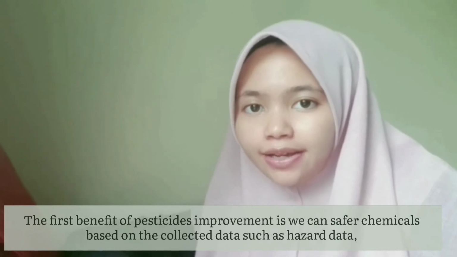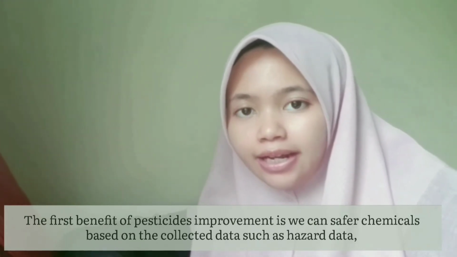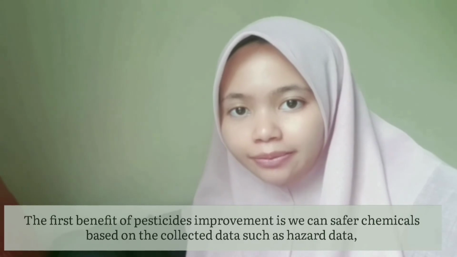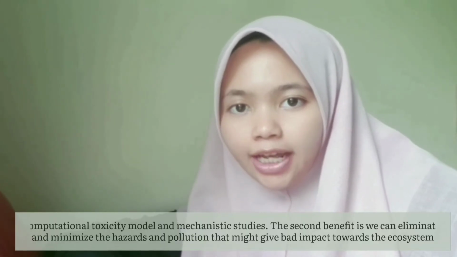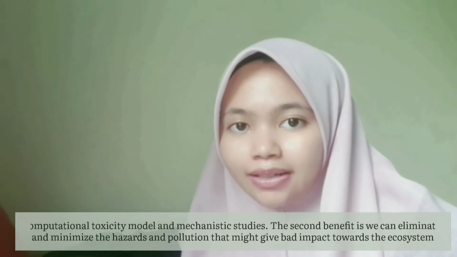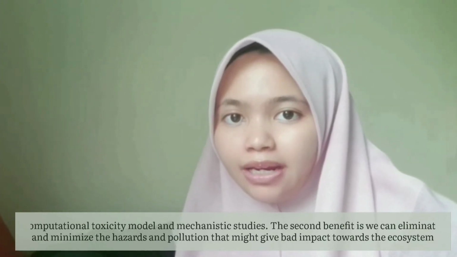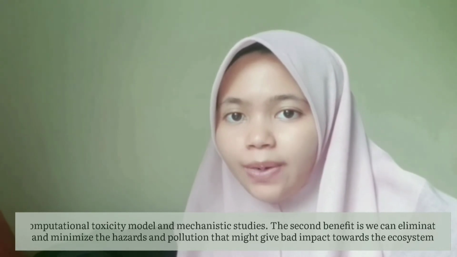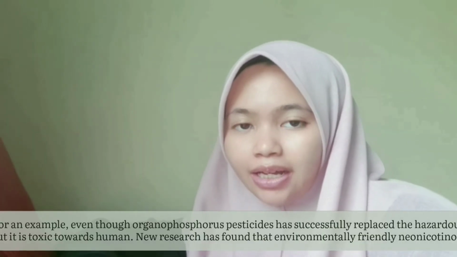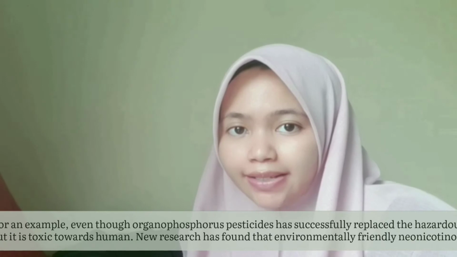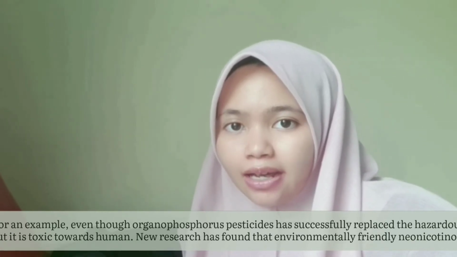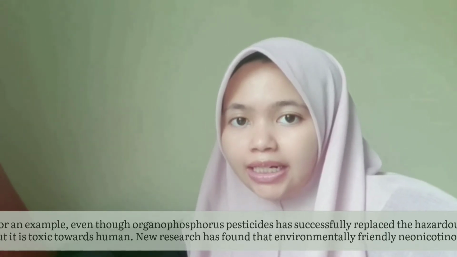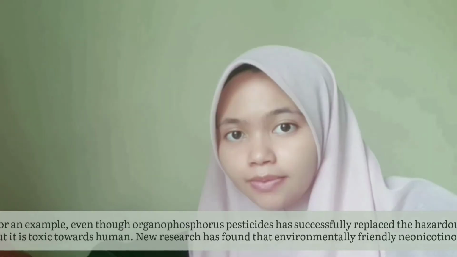The first benefit of pesticides improvement is we can design safer chemicals based on the collected data such as hazard data, computational toxicity model, and mechanistic study. The second benefit is we can eliminate and minimize the hazards and pollution that might have a bad impact on the ecosystem. For example, even though organophosphorus pesticides have successfully replaced the hazardous pesticides, they are toxic towards humans.